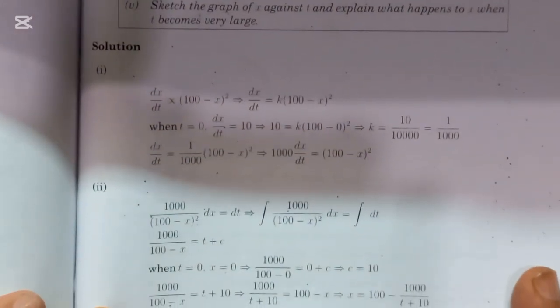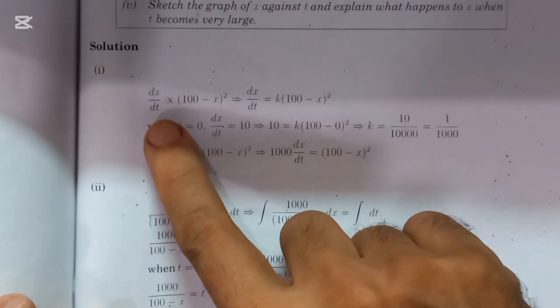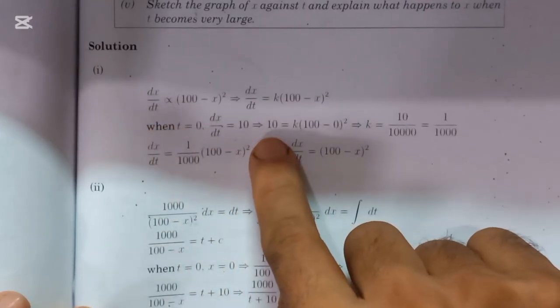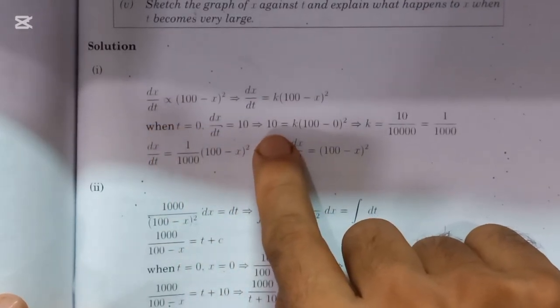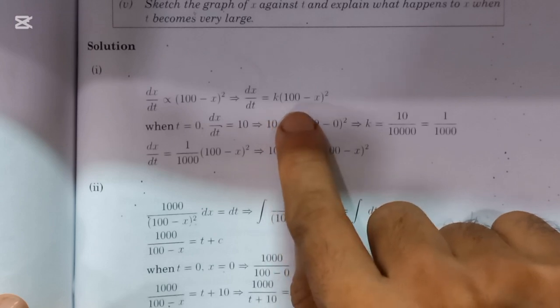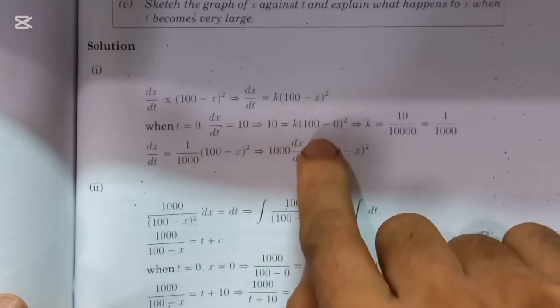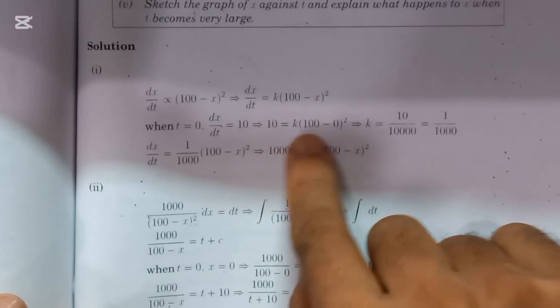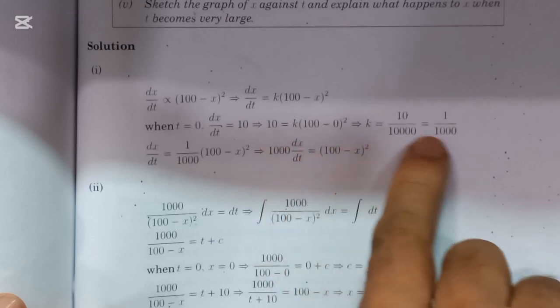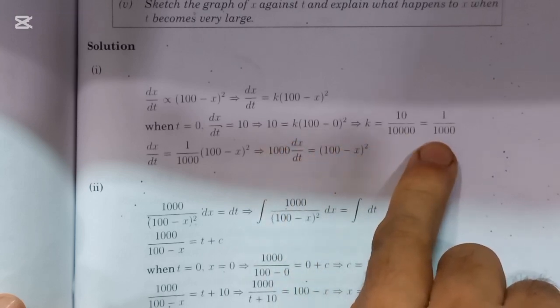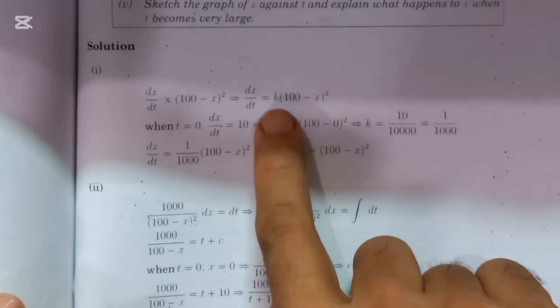So look into the question now. dx over dt is equal to 10. So now 10 is equal to k into (100 minus x), where x is 0. So 0 is put. So from here you will find the value of k. So here is k. Now put this value of k into the equation.